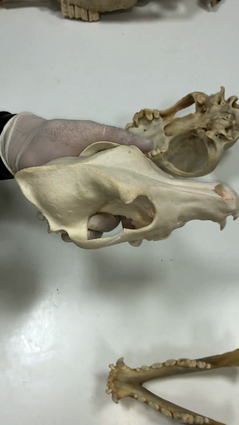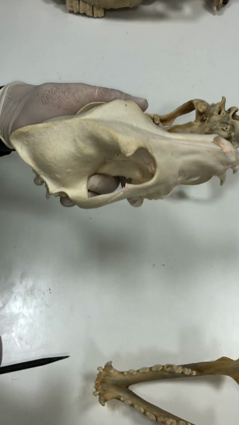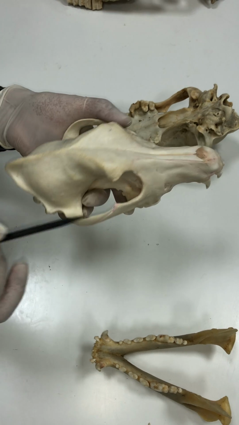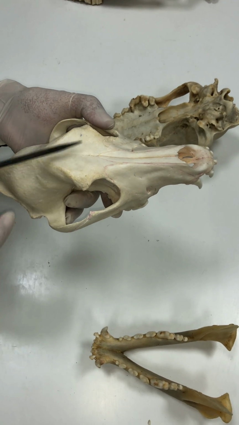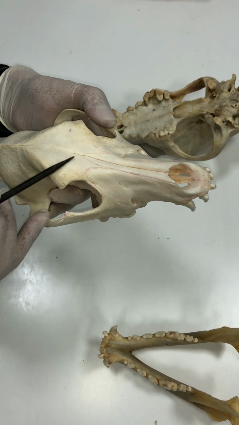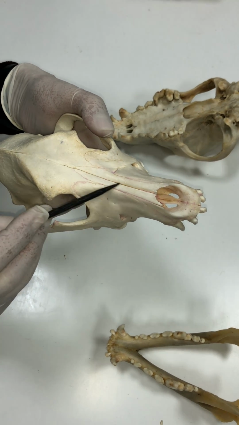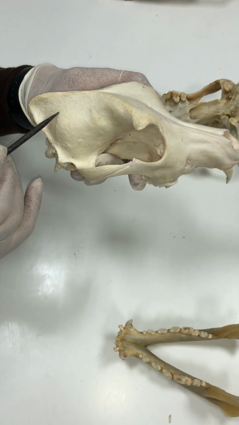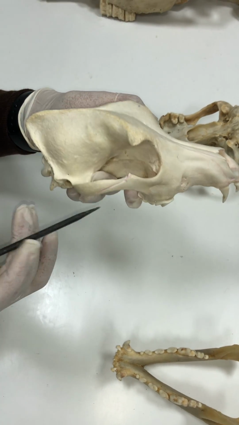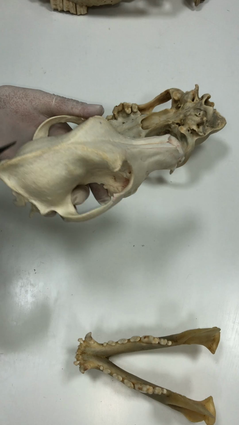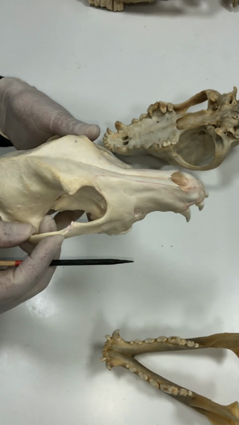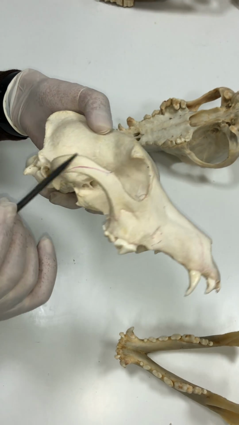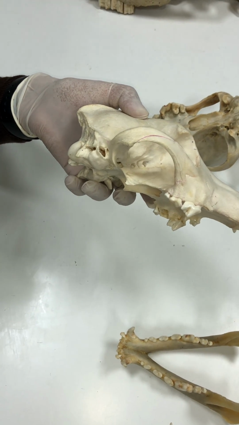Here I will talk about the brain case bones. Again, we have paired bones and we have unpaired bones. We have here the frontal bone, and you can see here it articulates with the nasal bone, with the maxilla, and with the parietal bone. This bone here is called the parietal bone, whereas the one near the ear is called the temporal bone.